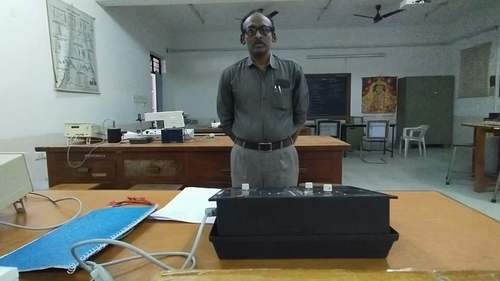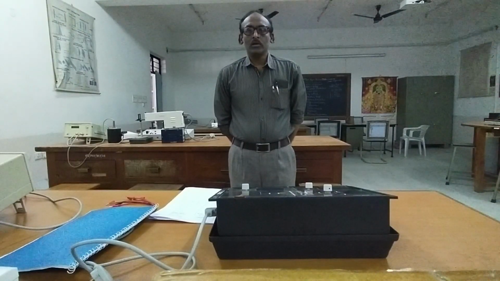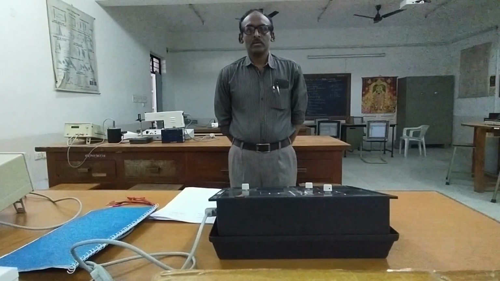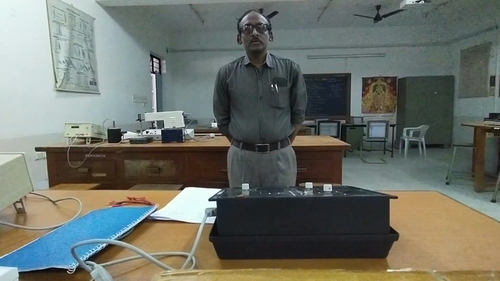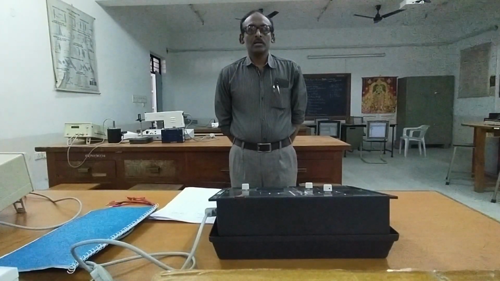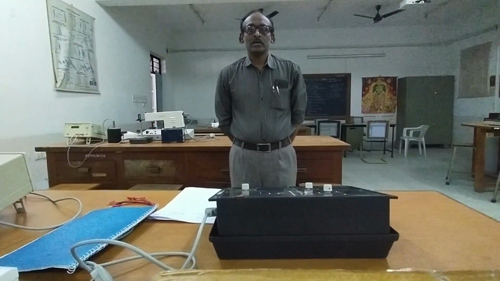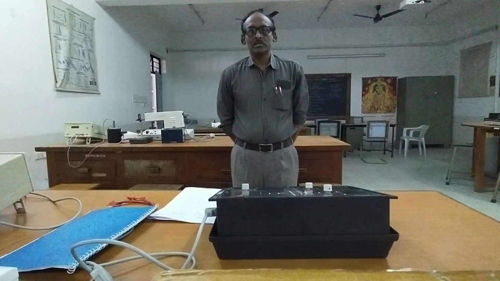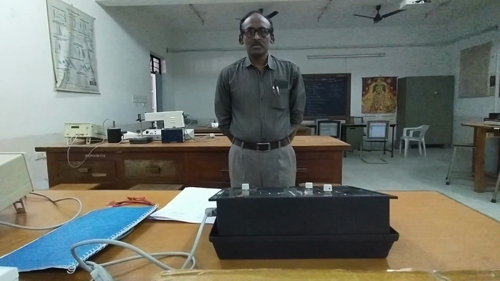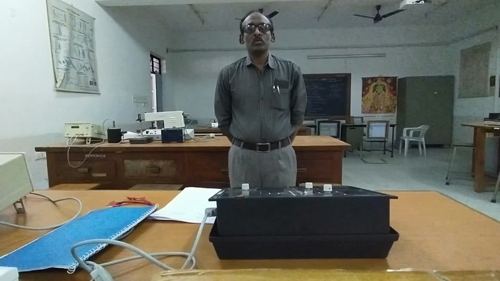An LED works on the principle of injection carrier luminescence, or simply electroluminescence. Electroluminescence is the process in which a device emits light by the application of applied voltage. There are several luminescence processes like bioluminescence, chemiluminescence, sonoluminescence, and one such luminescence is electroluminescence. We are using here the principle of electroluminescence.